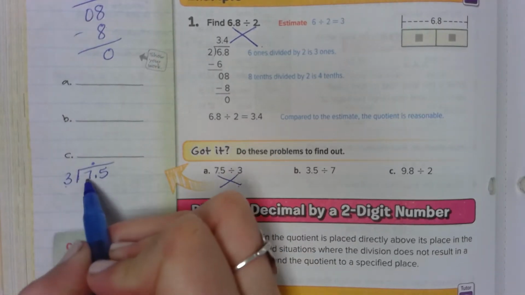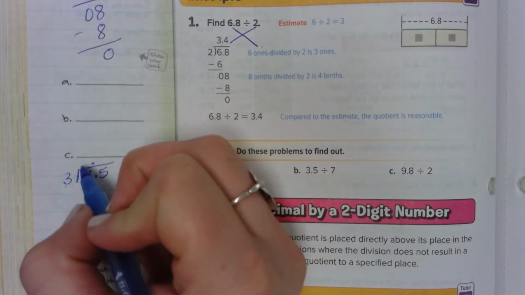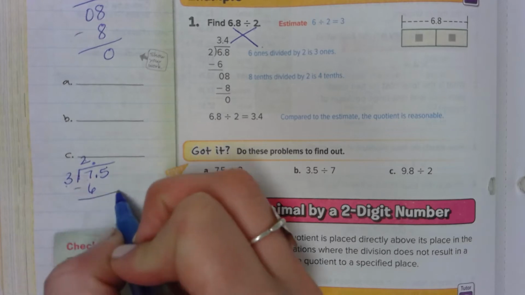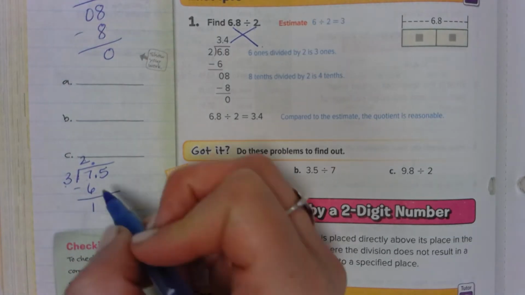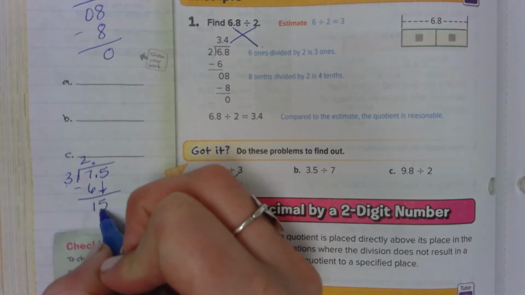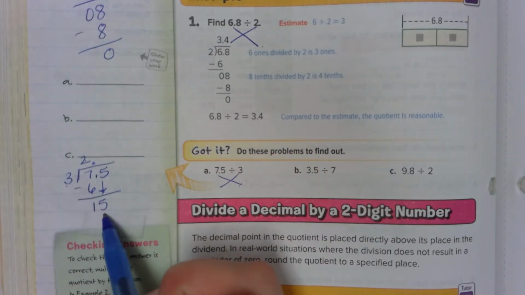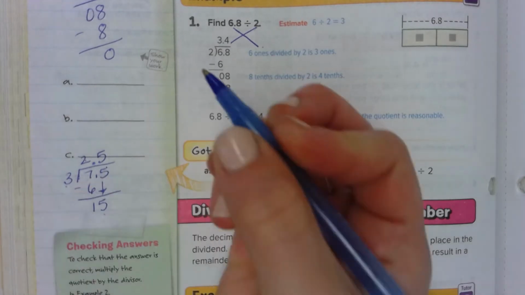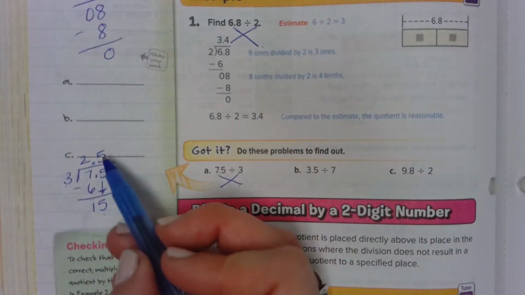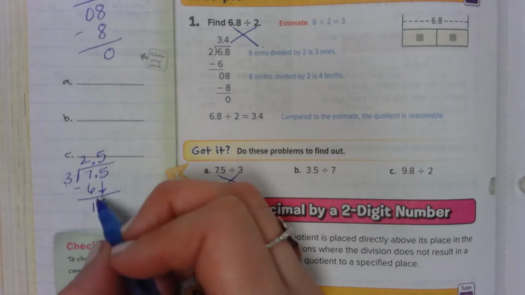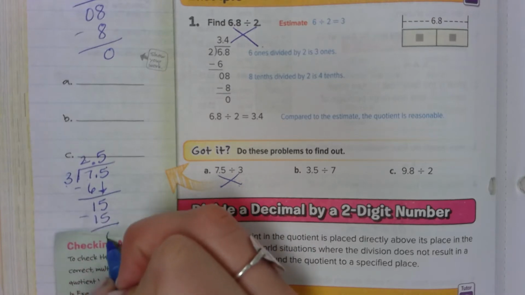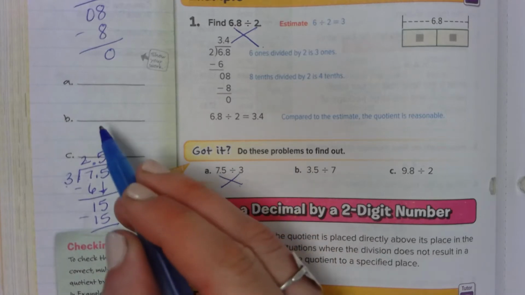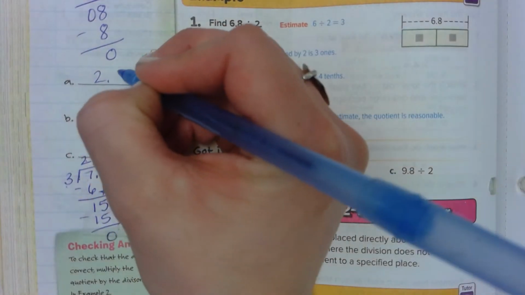So 3 goes into 7 2 times because I know 3 times 2 gives me 6. But when I subtract, I have 1 left over, and I have to bring down my 5. Now I'm left with 3 going into 15, and I know that's a whole number. That is 5 times. 5 times 3 is 15. When I subtract, I get 0 at the end. There are no other numbers over here. My answer would be 2.5.